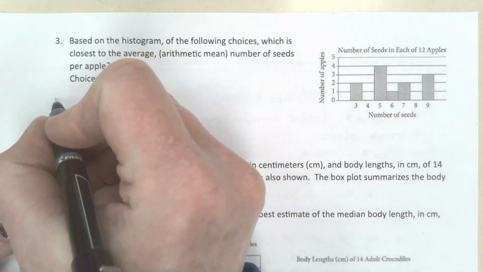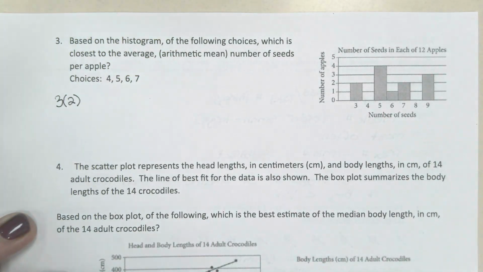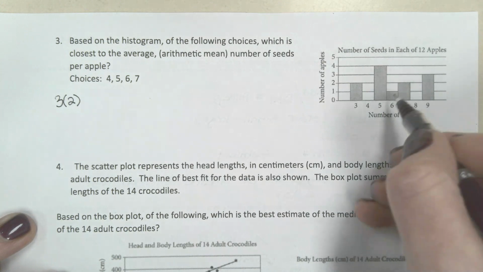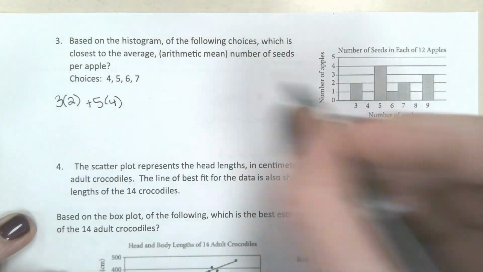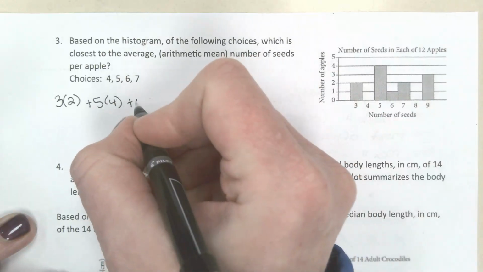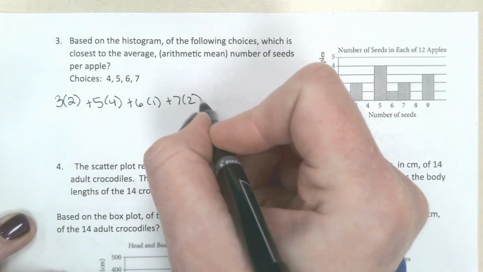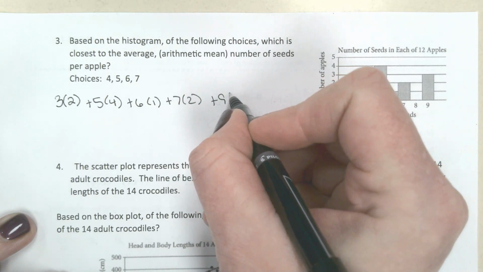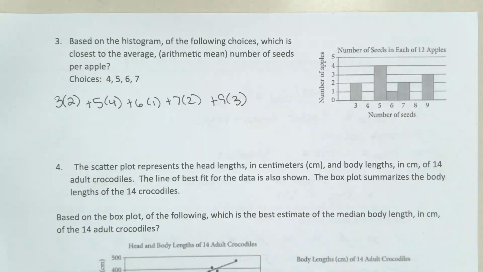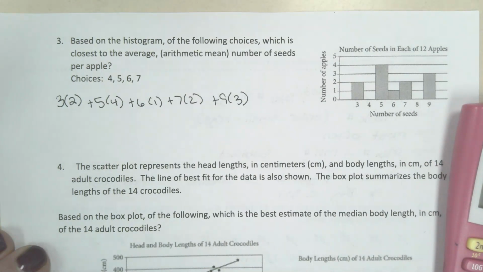There were 3 seeds in 2 apples. There were 5 seeds in 4 apples. There were 6 seeds in 1 of them. There were 7 seeds in 2 apples. And there were 9 in 3 apples. When I did these notes earlier, I made a typo, so let me run through these real quick.